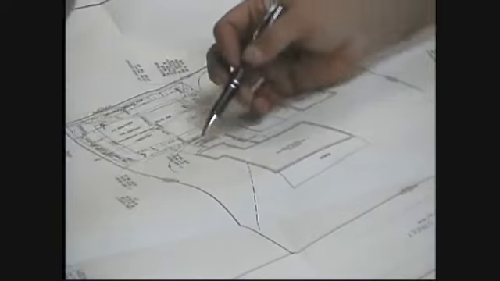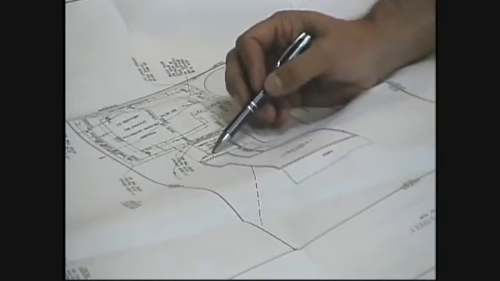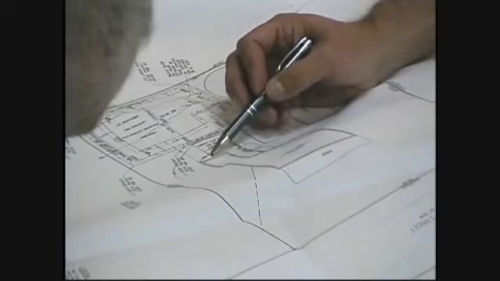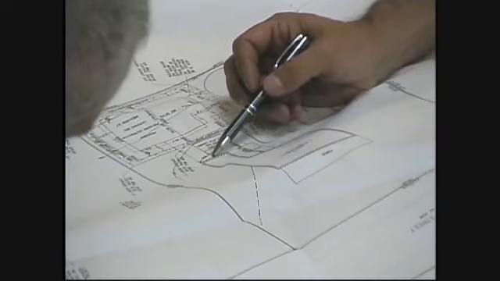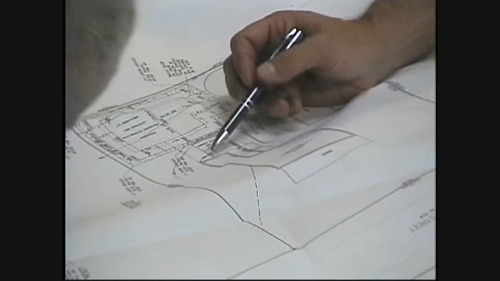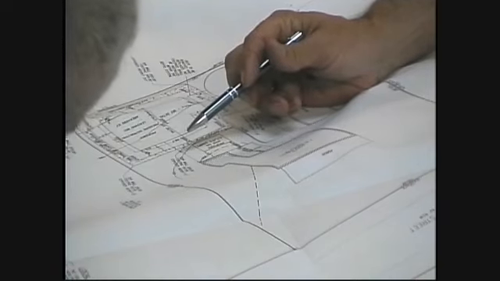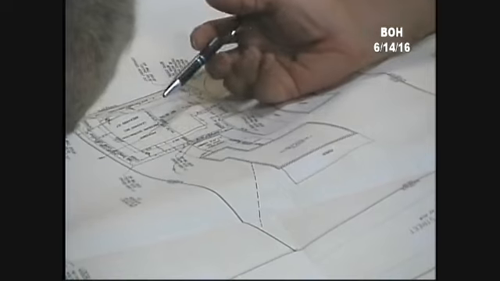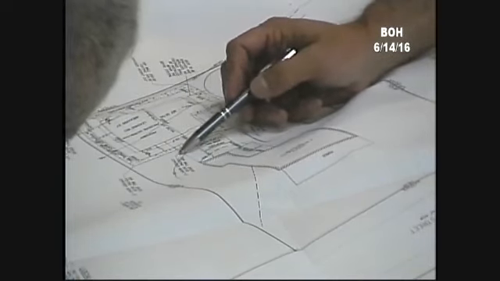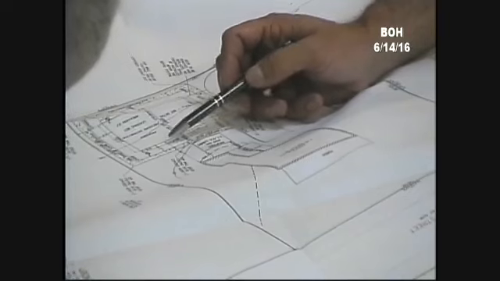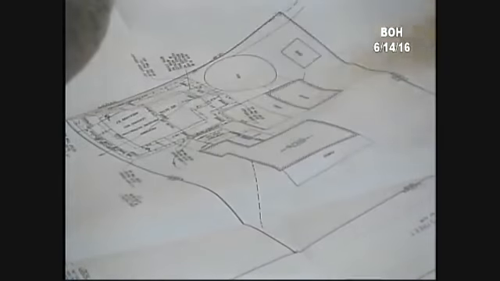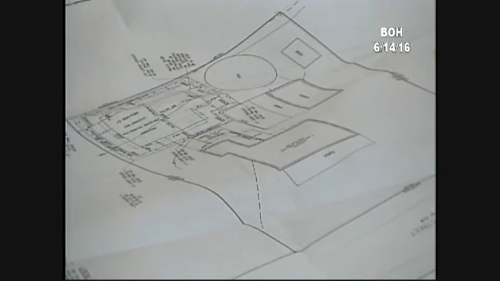So the variances that we are looking for is we have a tank to cellar variance right here for 5.1 feet instead of 10 feet. We also have cellar wall setback for the leaching system. So instead of 20 feet, it's 19.1 feet. Then we also have the groundwater separation offset variance from 4 feet to 3 feet. I mentioned the percolation variance. And for the local variances, we are asking to use a two-compartment tank.